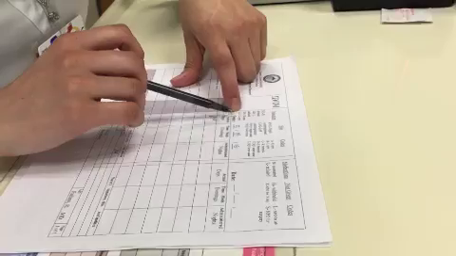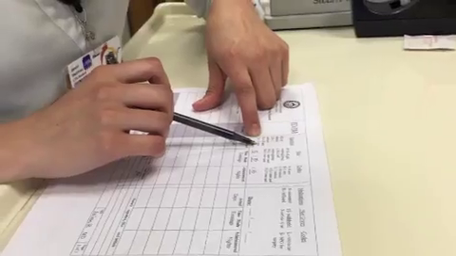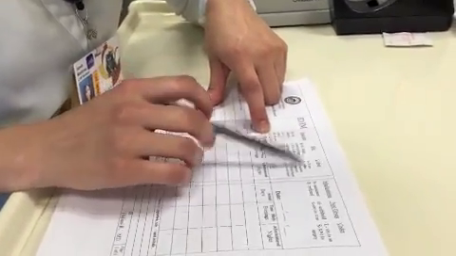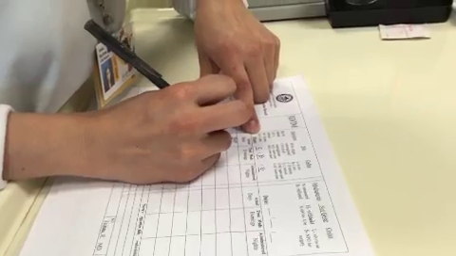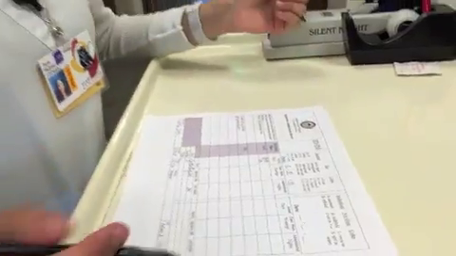So I did the left arm, so LA. And then just always remember to provide privacy for any type of skill or patient care that you are doing.